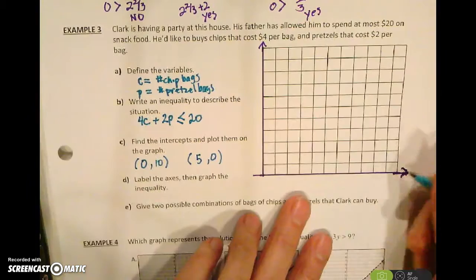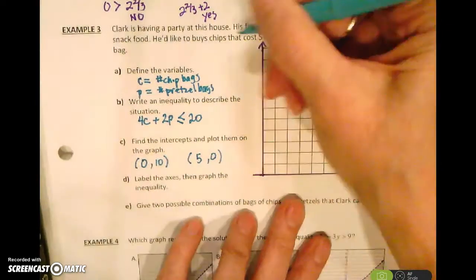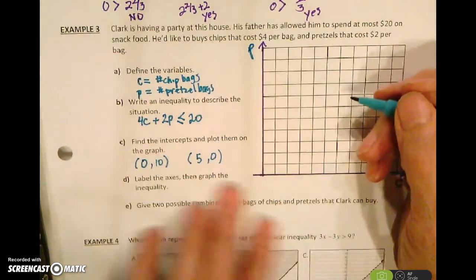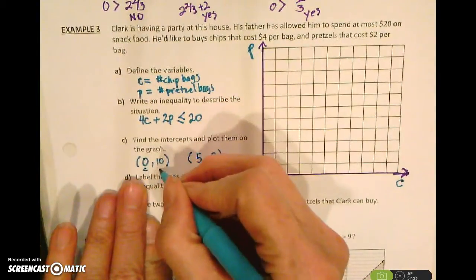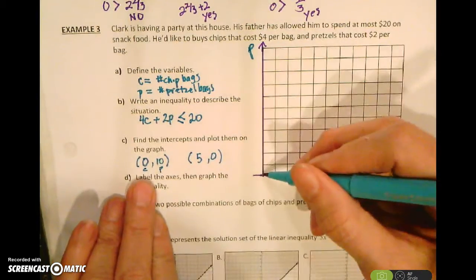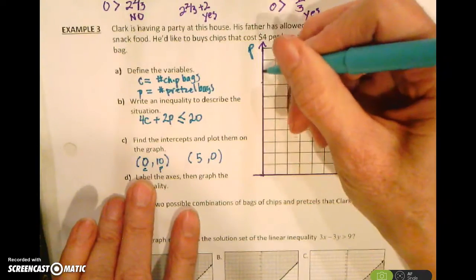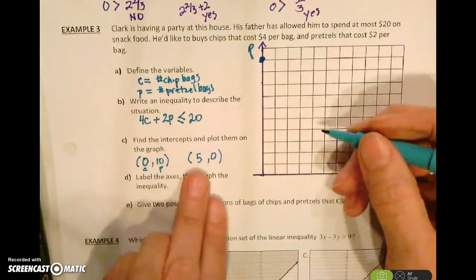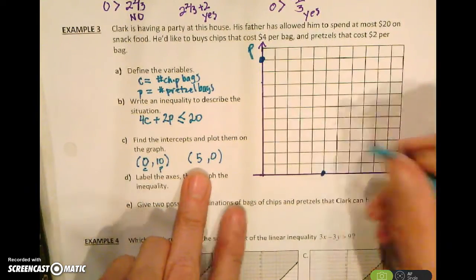Let's label this C for chips, and we'll label this P for pretzels. So the first one's going to be our C, and the second one's going to be our P. So if C is 0, P is 10. And then we have C is 5, P is 0.